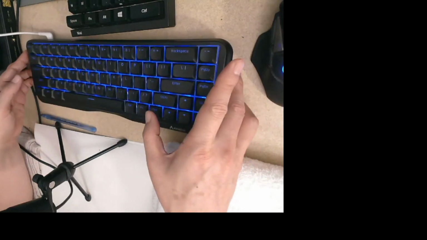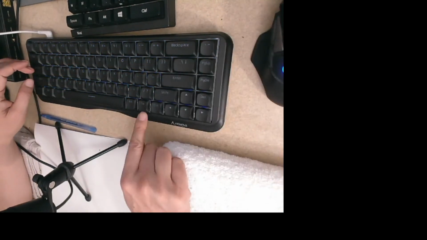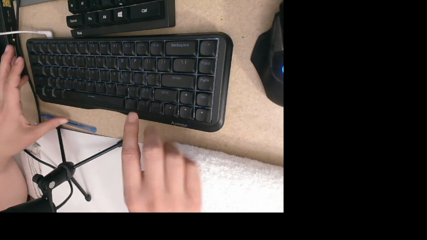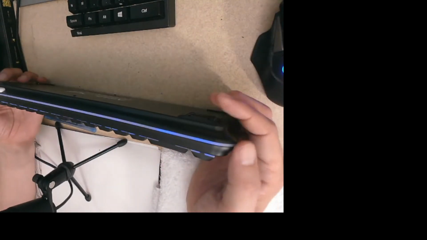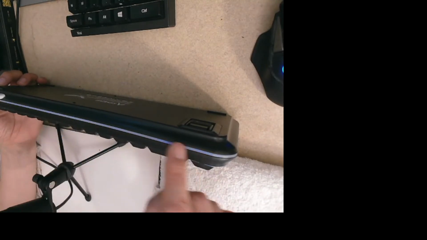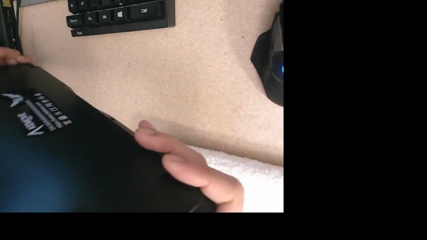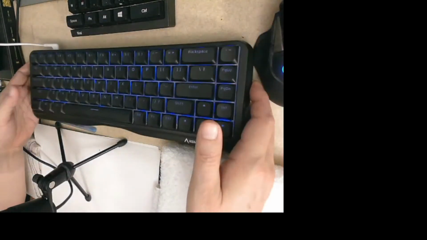Oh yeah, I know why it's not working. You're supposed to press the FN key, then press the caps lock. That will cycle different coloring of the side strip. Okay, it goes all around it. But why is it not working?